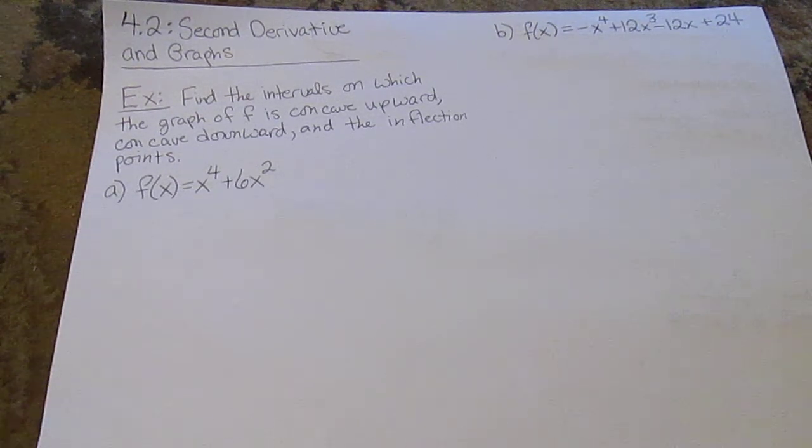4.2, second derivative and graphs. This is the second derivative test. In 4.1, we did the first derivative test. They're very similar. We just have some different concepts, and we have to take the derivative twice in order to get the second derivative. So let's take a look at the example, and then we'll make some of the connections.